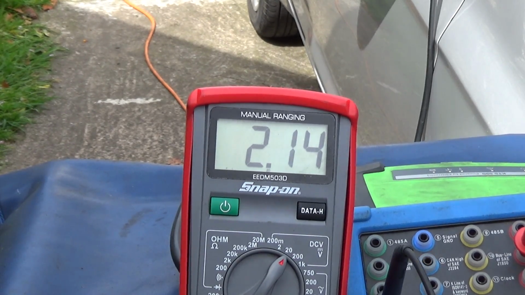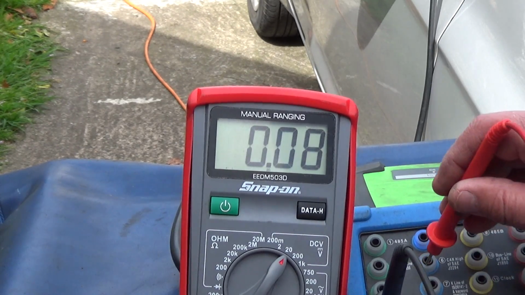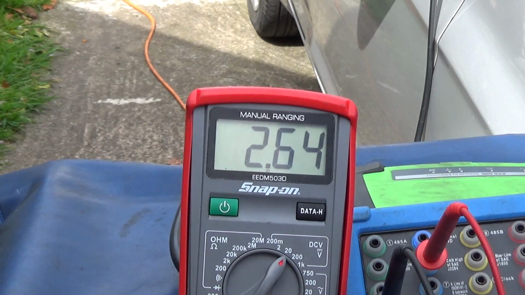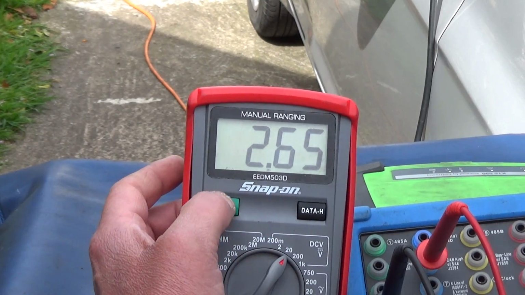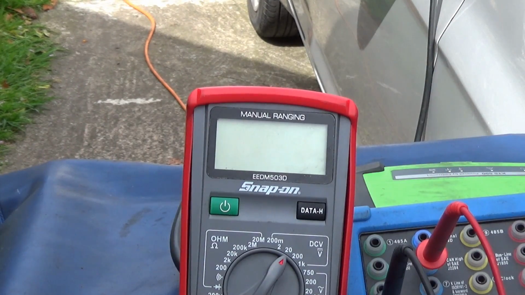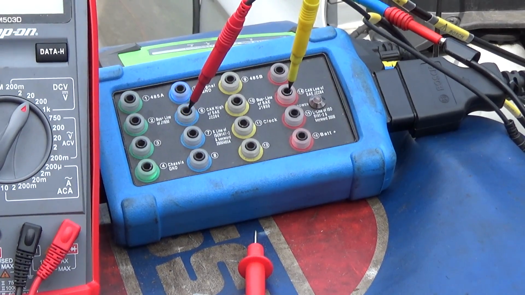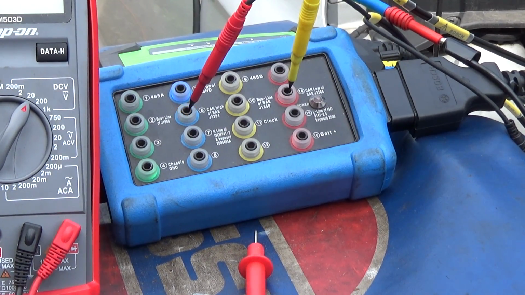Key back on, physical layer repaired, 2.1 on CAN low, 2.6 on CAN high, half a volt difference using a DVOM. And then if we go onto the scope, you can see there using the scope, I've got the red channel on pin 6 CAN high and the yellow channel pin 14 CAN low.